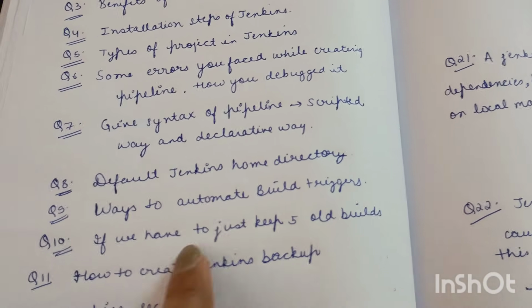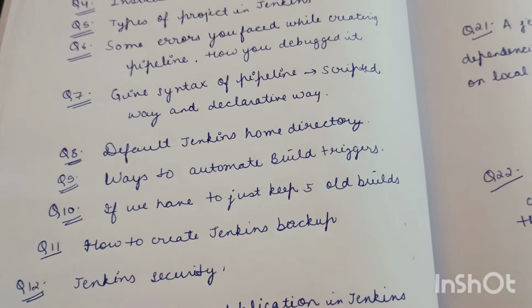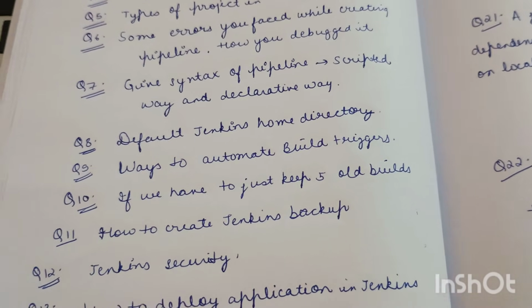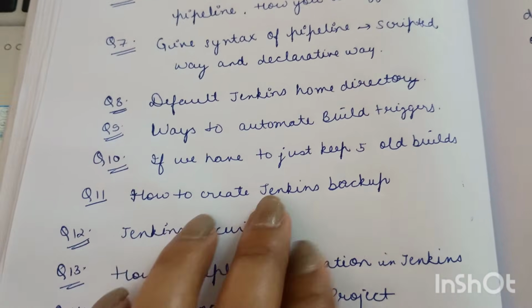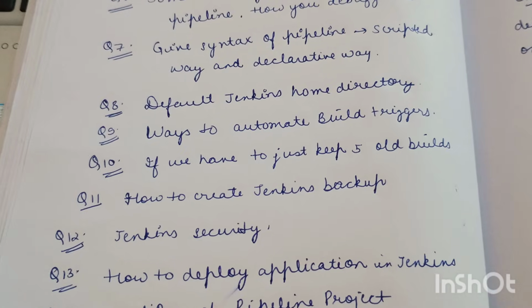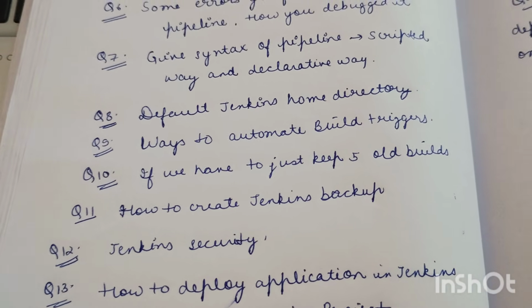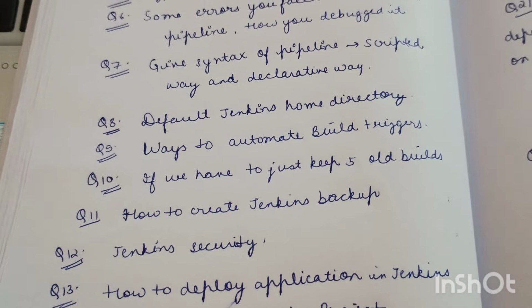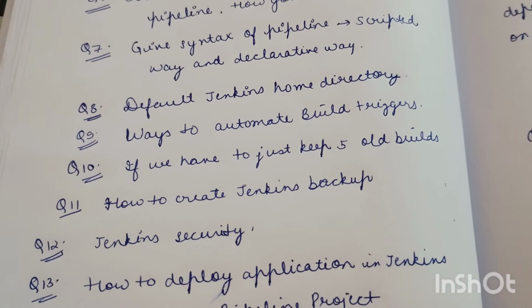Default Jenkins home directory: /var/lib/jenkins. Ways to automate build triggers: there are three ways: poll SCM, GitHub webhook, and build periodically, that you can mention. If we have to keep just 5 old builds, we have the discard old builds option, which we can change while creating the project.